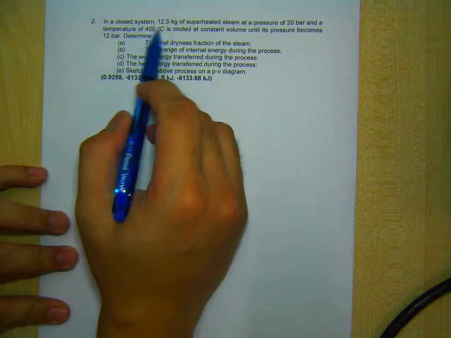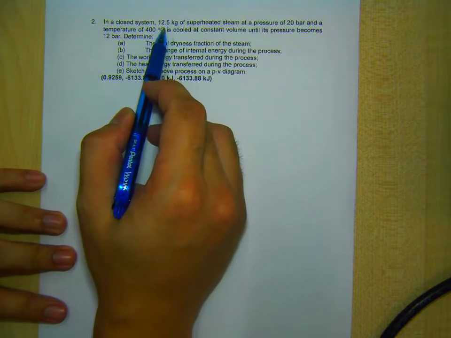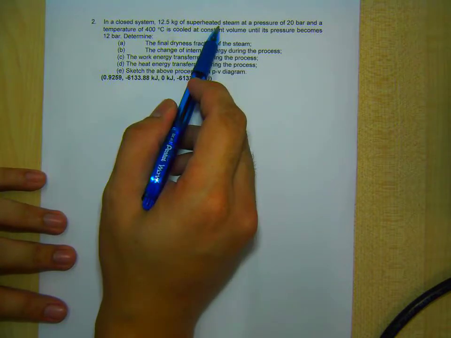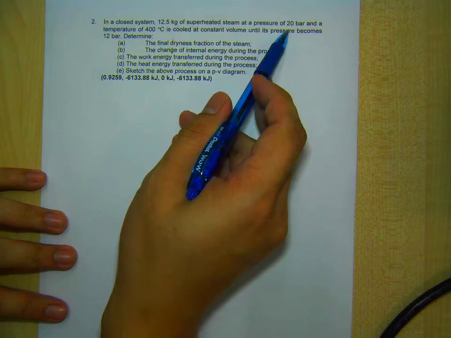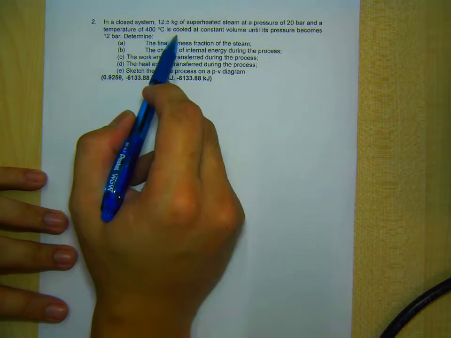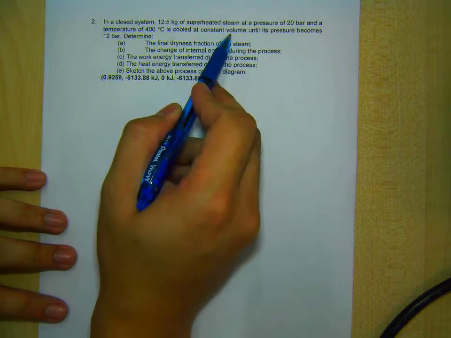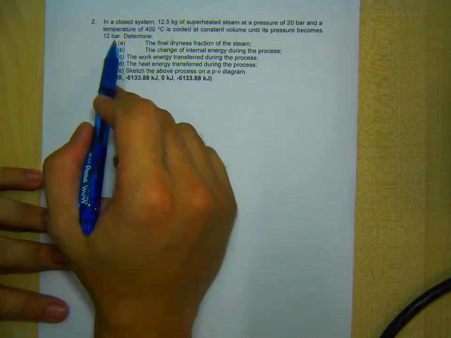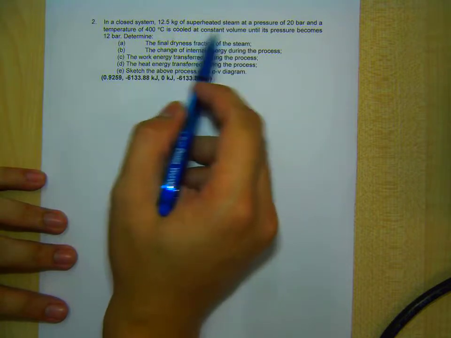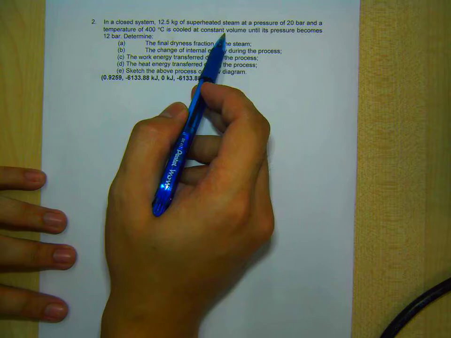Okay, so next, question 2. We have again a closed system: 12.5 kg of superheated steam at a pressure of 20 bar and a temperature of 400 degrees Celsius is cooled at constant volume until the pressure becomes 12 bar. So again, it's a constant volume process.